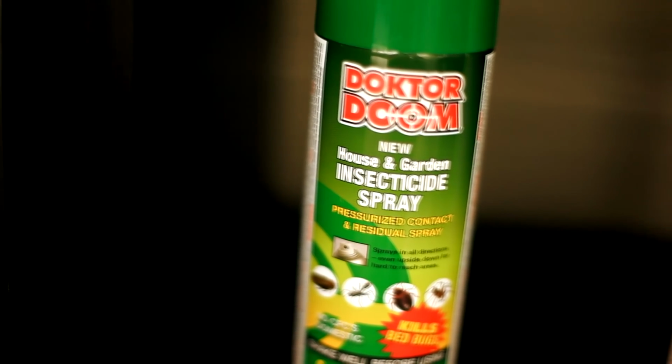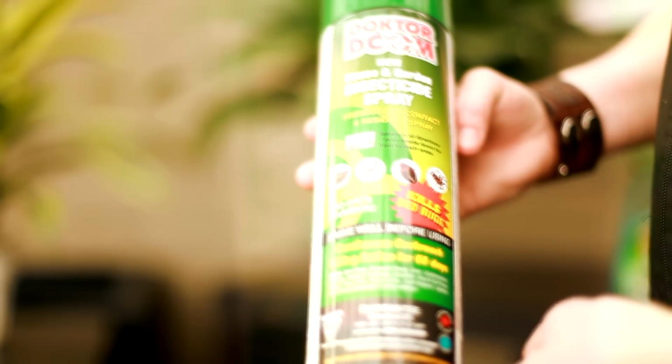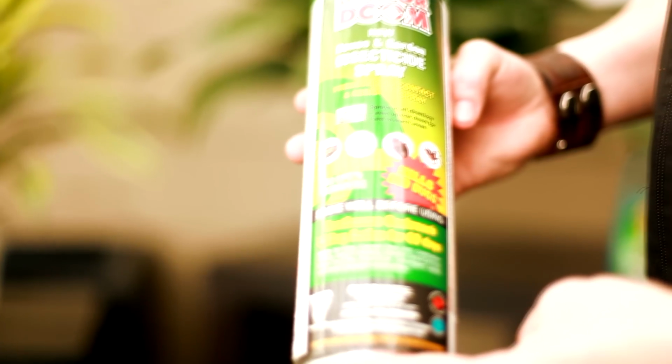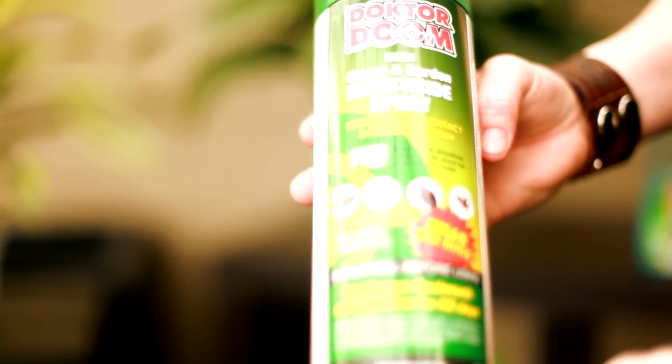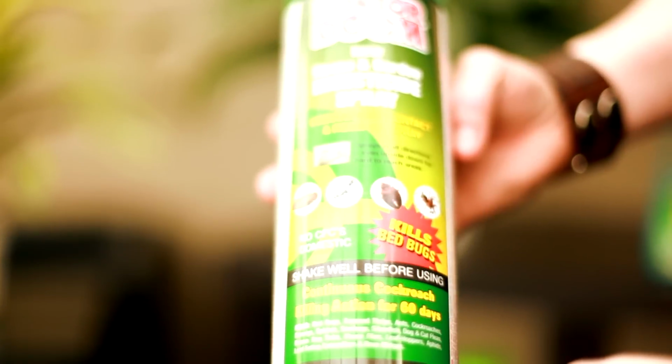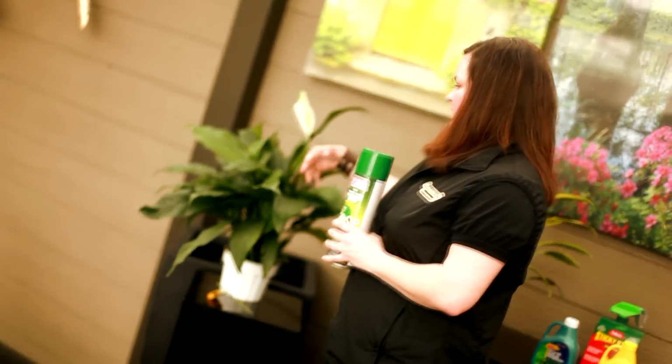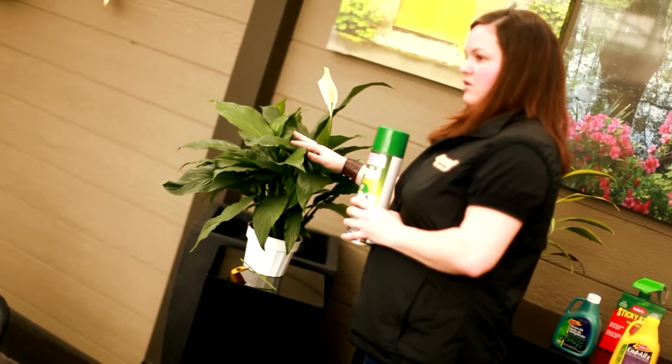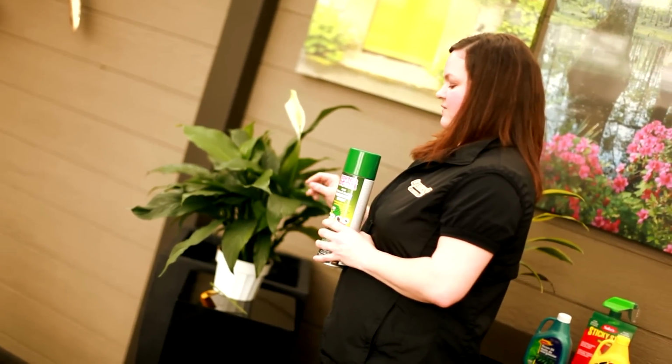The reason we like this one is, unlike insecticidal soaps, this will actually last on plants or persist for up to 60 days. So what that ensures is that if the adults have not been caught by the sticky traps, and if you haven't hit the adult with this spray, the film that's left on the foliage of the plants will actually kill the insects as they crawl across and try to lay eggs once they've landed.